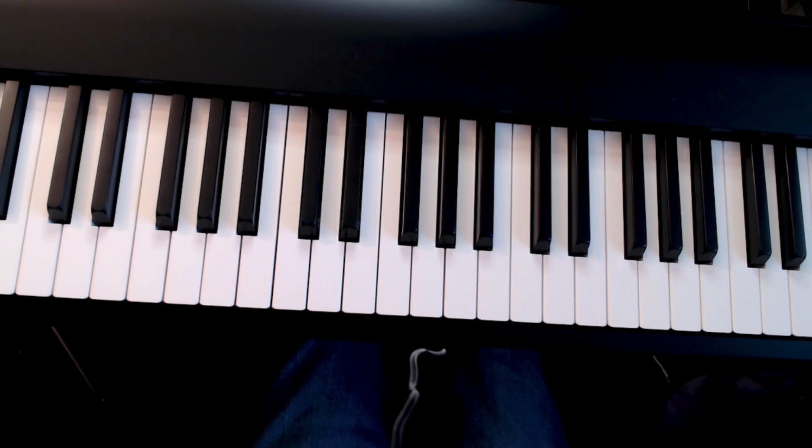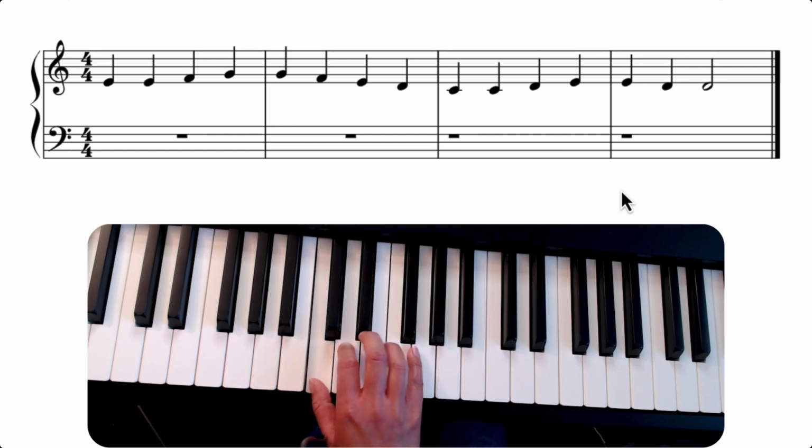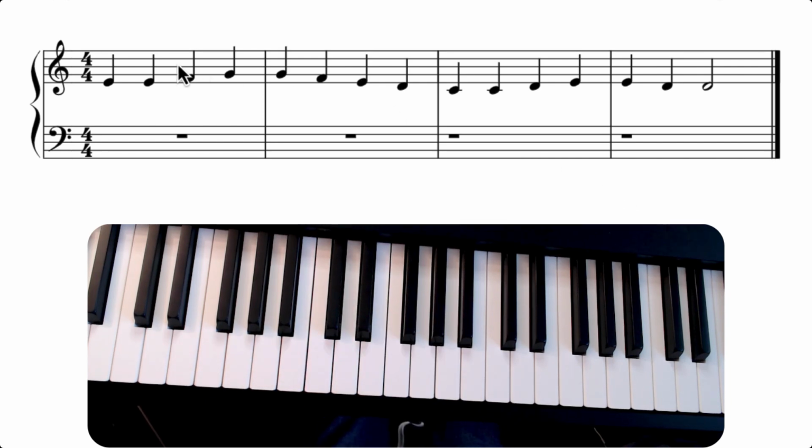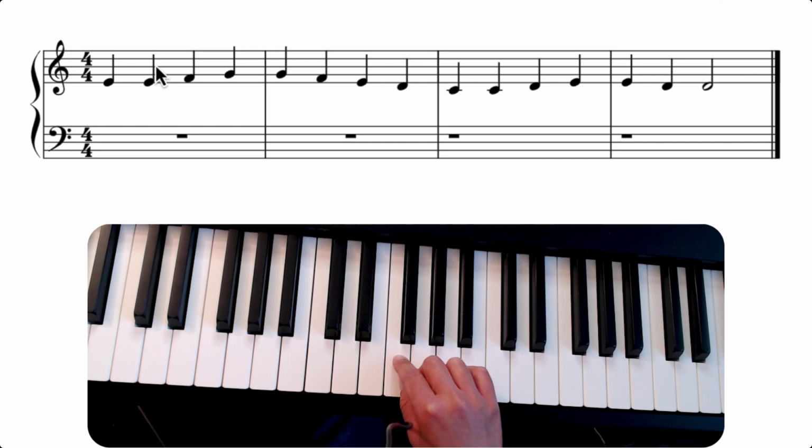Now let's see how this concept of half steps and whole steps applies to a familiar tune, such as Ode to Joy. So in case you're not familiar with the tune, it goes like this. So looking at this piece, the distance between E and F, that's an example of a half step, because there's no note in between those two. They're right next to each other.